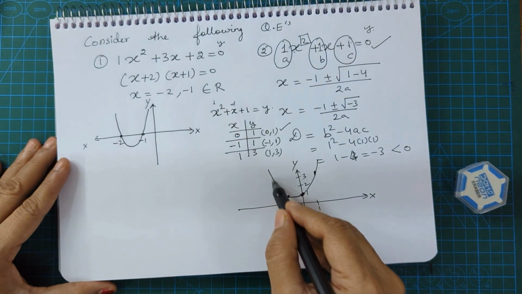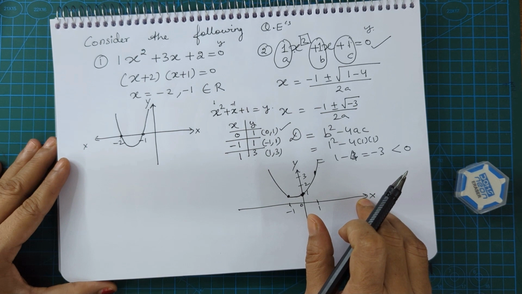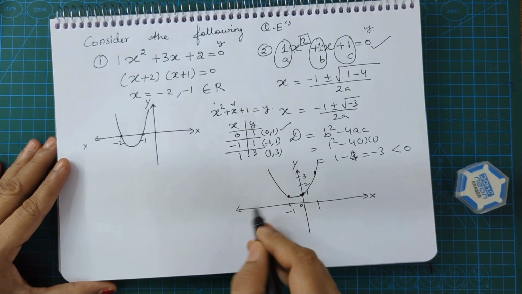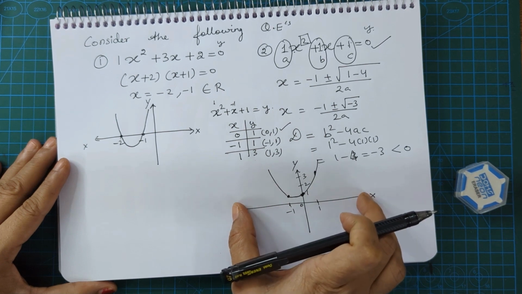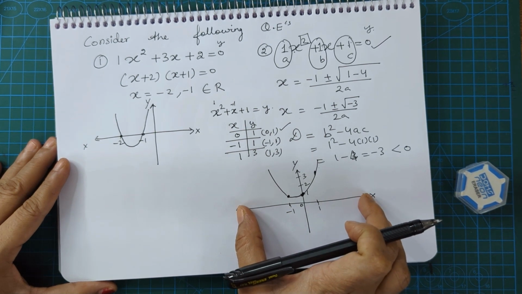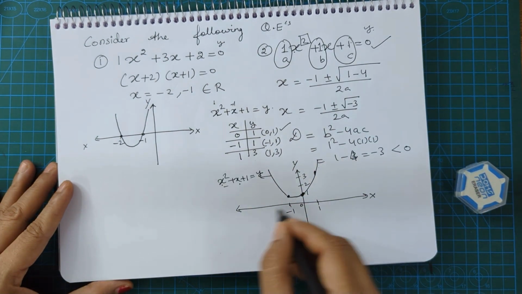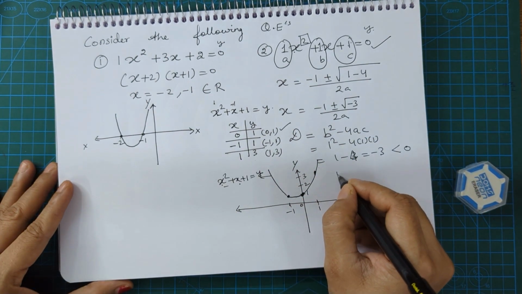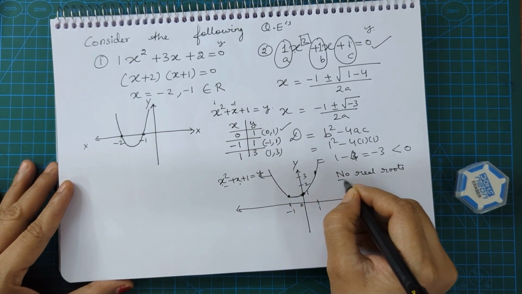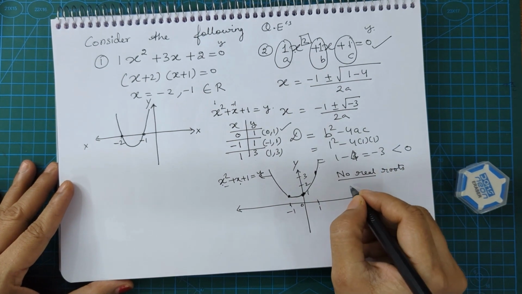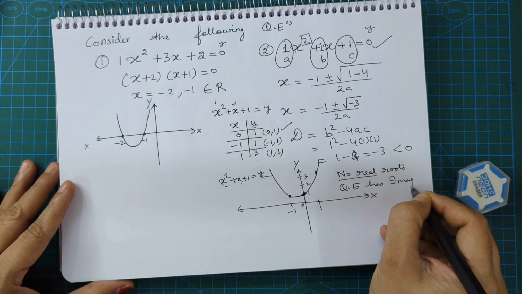And you see, this parabola did not intersect the x-axis at any point. The x-axis is this number line consisting of the set of real numbers, and there is no real number to which this graph is connecting. So there is no real value of x, so no real roots. If there is no real root of an equation, then definitely the quadratic equation has imaginary roots.